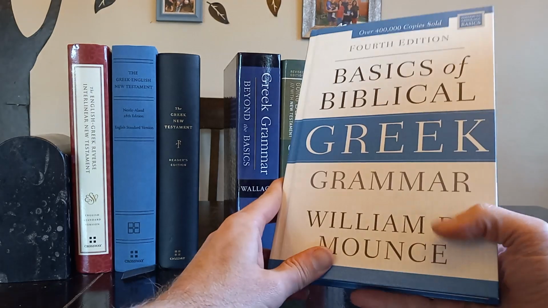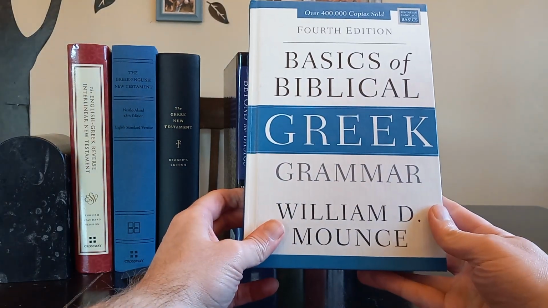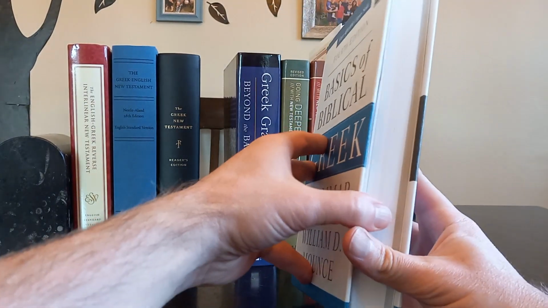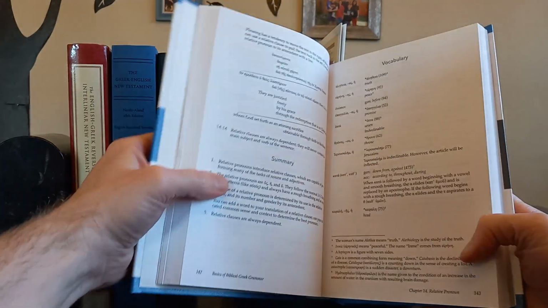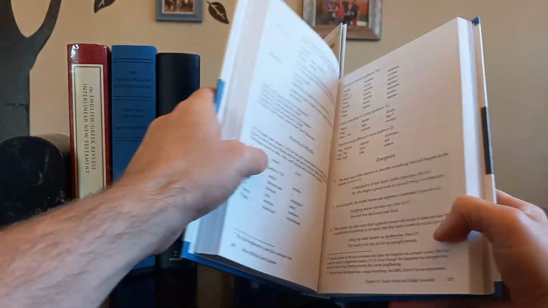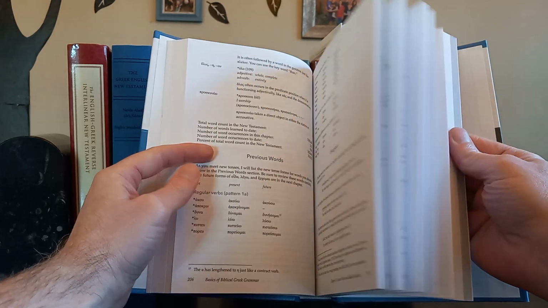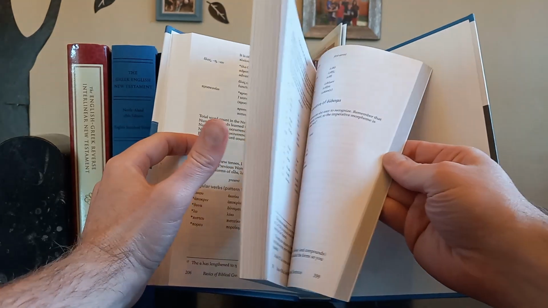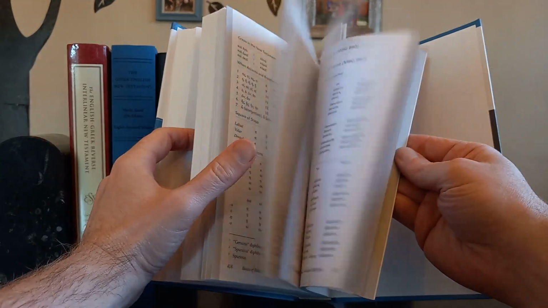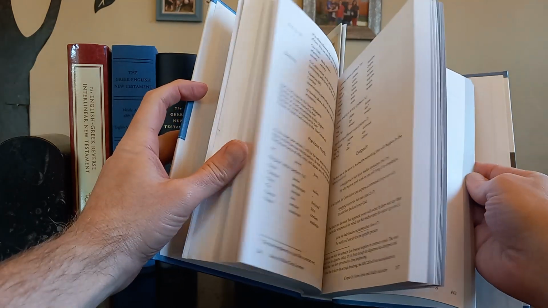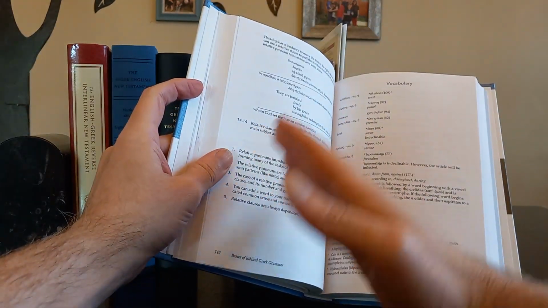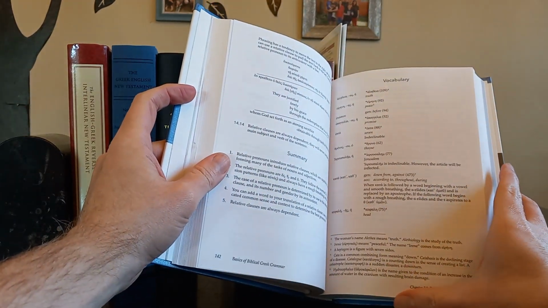I know Mounce because of his commentary in the WBC series of the Pastoral Epistles, which is one of my favorite commentaries. As far as grammars go, this is probably one that I've spent the least amount of time with, honestly, but it's so well known and so well used, and Mounce is so highly respected. I want it in my library, and I have consulted it, but I have not worked through it, page one to the end.